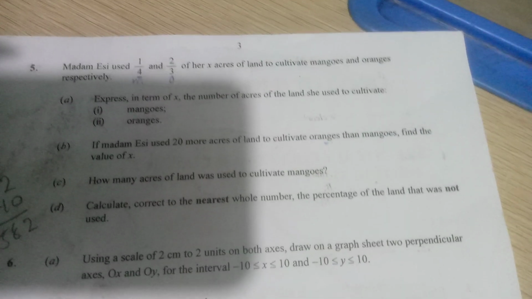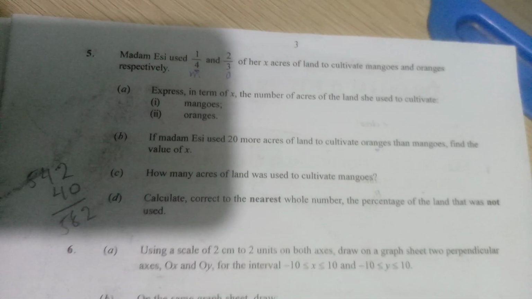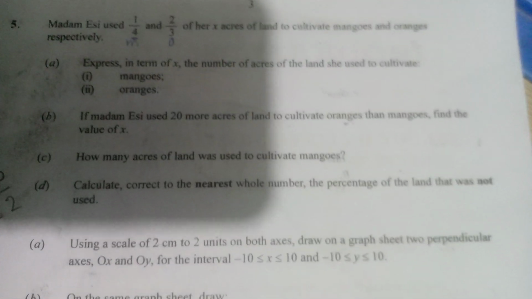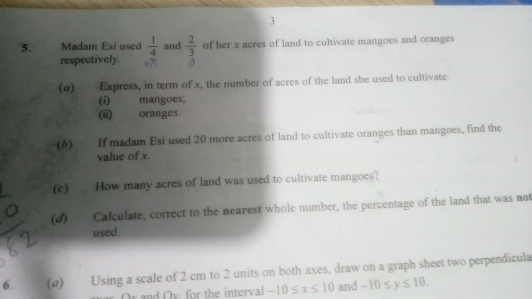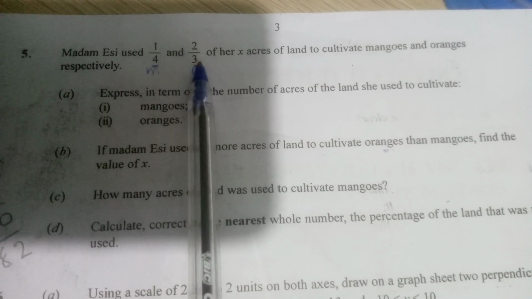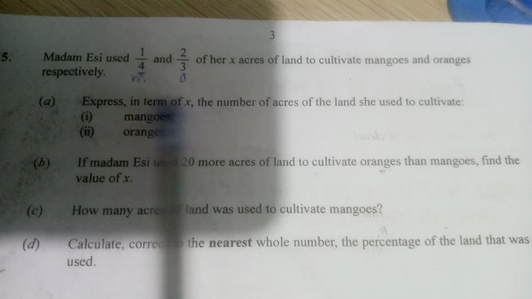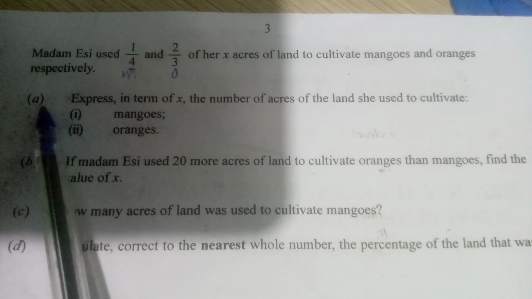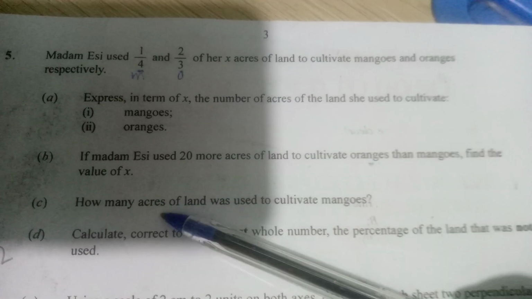So today we want to look at question 5 for the BECE 2023. That is what we want to look at for today. So it says that Madam AC used 1/4 and 2/3 of her X acres of land to cultivate mangoes and oranges, respectively. So with this preamble, we are being asked to answer the following questions.